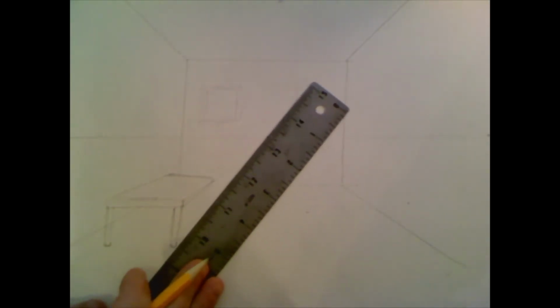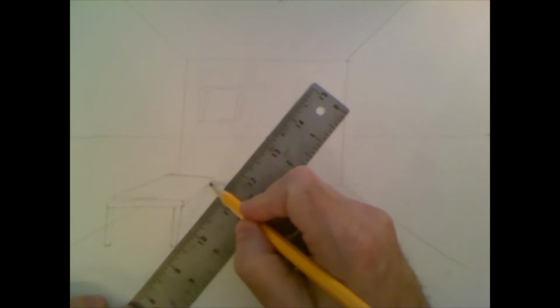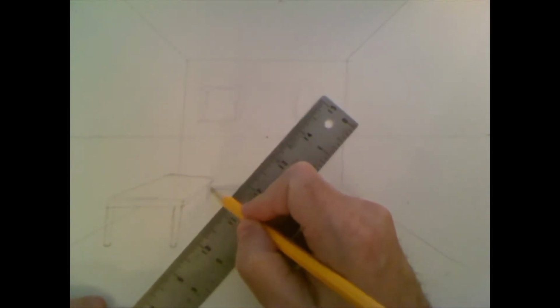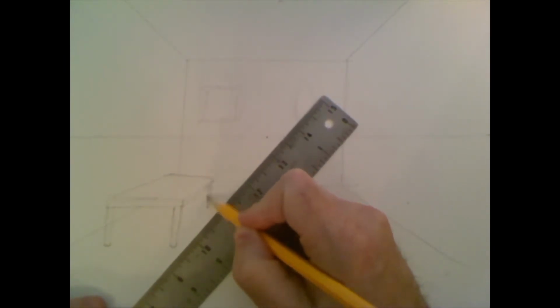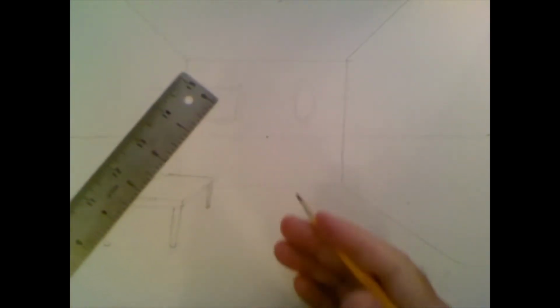So now I'm going to put my ruler from the vanishing point to this front leg here, and now I'm going to draw the back leg. It's going to come to about right there. Okay. Now if I were to put plates or something on the table, they have to be those elliptical squished things because we're looking at it from an angle.